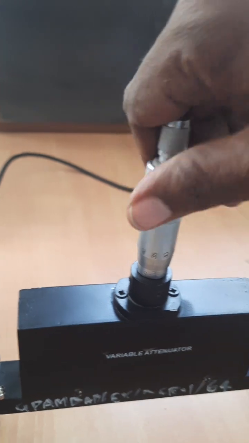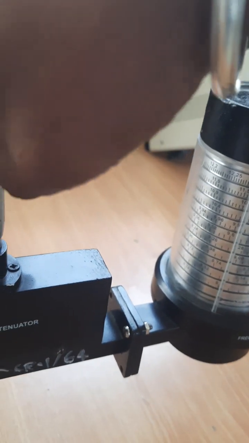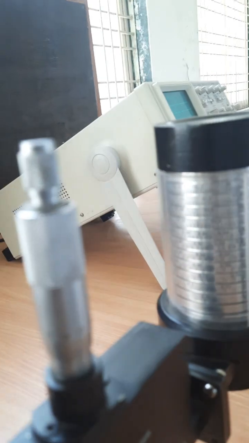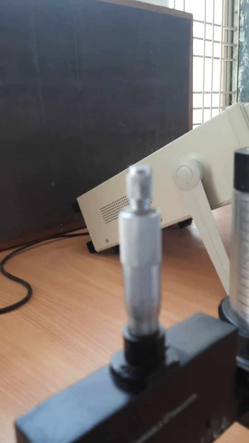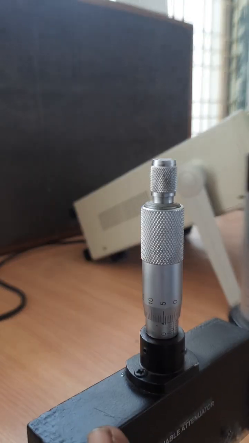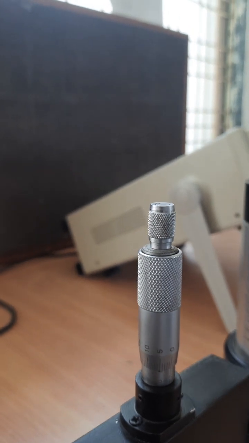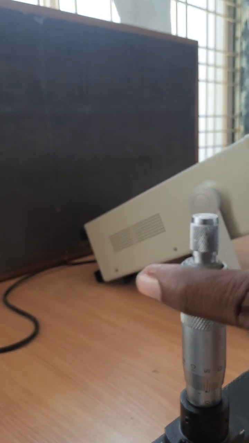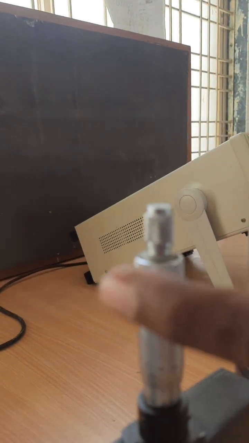So suppose the first reading I will take at 5 micrometer. So here you are observing 5. Now if I increase, on this particular scale it is 5.